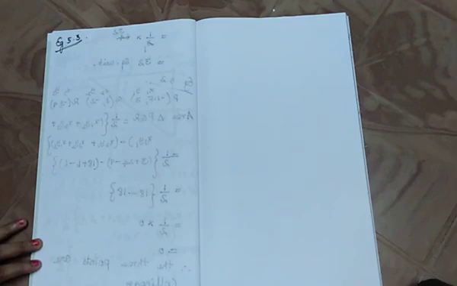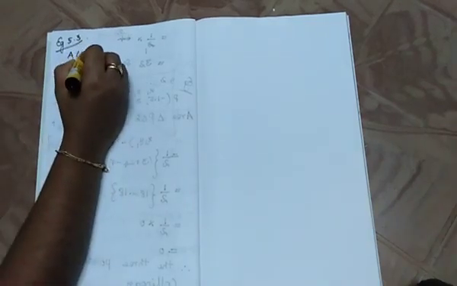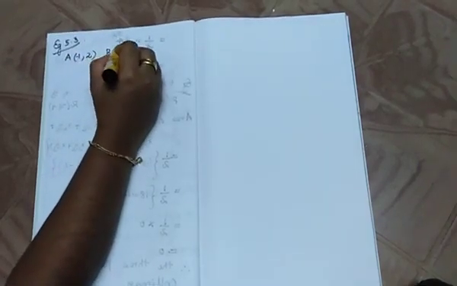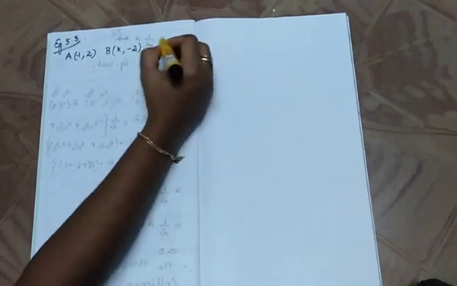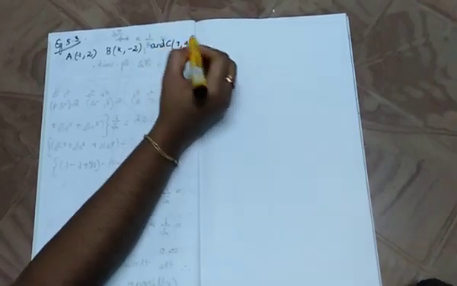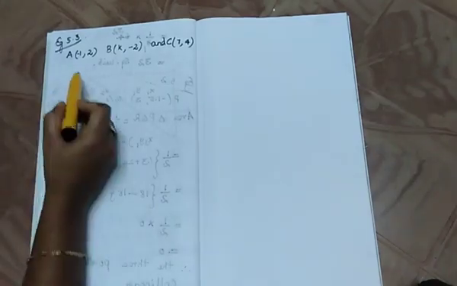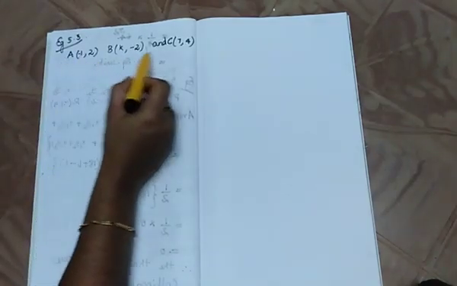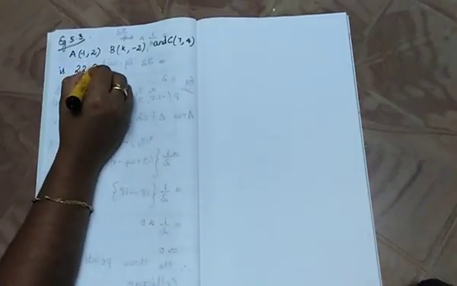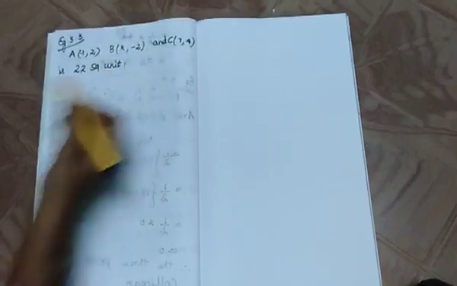If the area of the triangle formed by the vertices A of minus 1 comma 2, B of k comma minus 2 and C of 7 comma 4, taken in order, is 22 square units, what will they ask you to find?